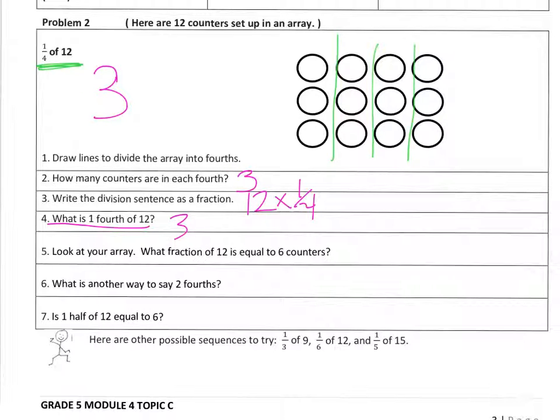Now look at your array. What fraction of 12 is equal to 6 counters? So here's 6. What fraction is that? Well, there's 6 here, there's 6 here, so there's 2 groups of 6. So what fraction has a 2 in the denominator? Half. Or 2/4. So another way to say 2/4 is half.